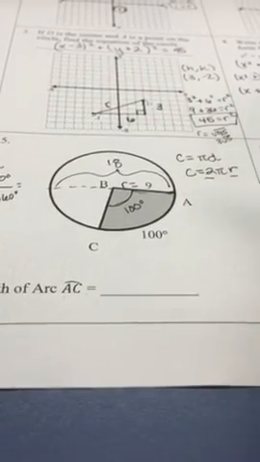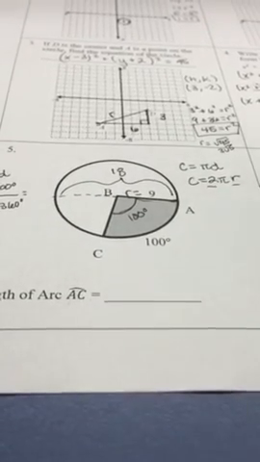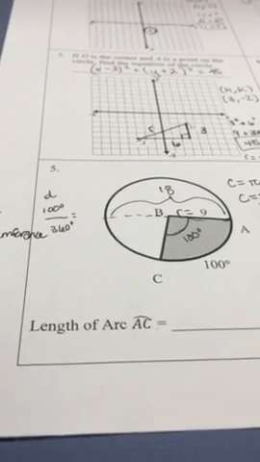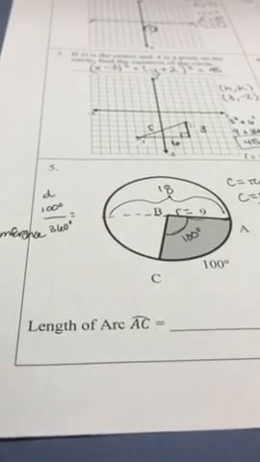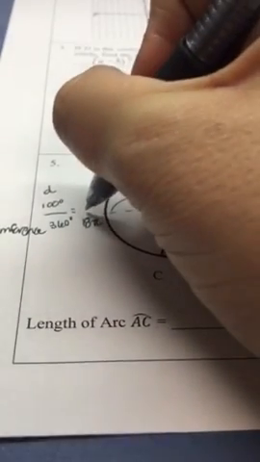So my circumference, and it's okay to leave this in pi notation. In fact, at the top of the mile marker, it says, when applicable, leave answers in terms of pi. So we're going to leave this in pi notation. So instead of multiplying 18 by pi, I'm just going to say my circumference is 18 pi.